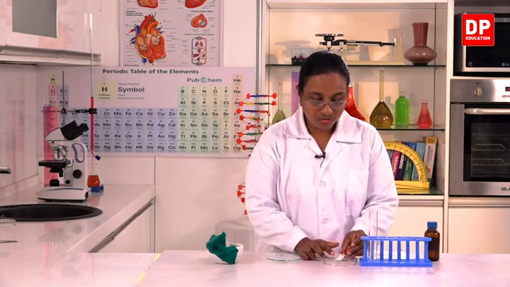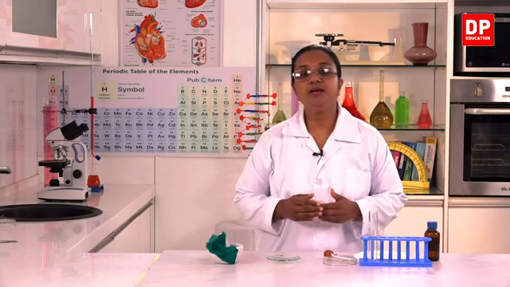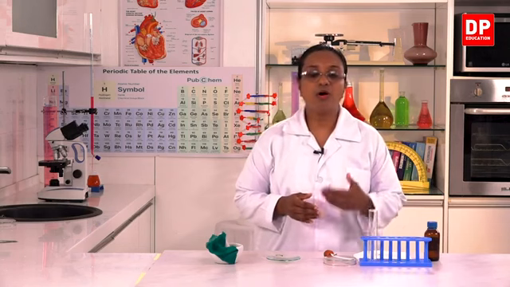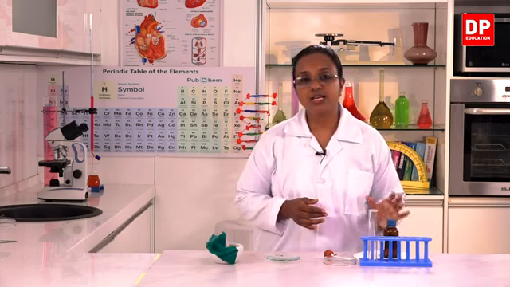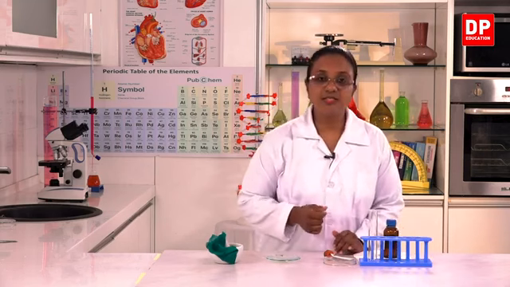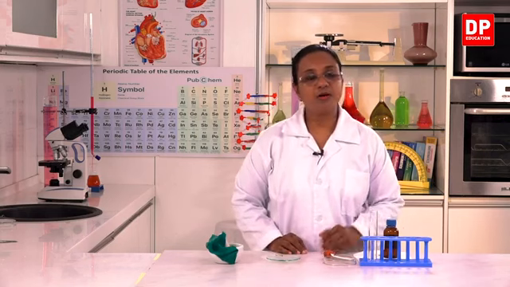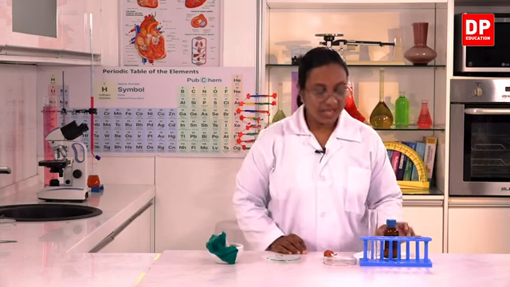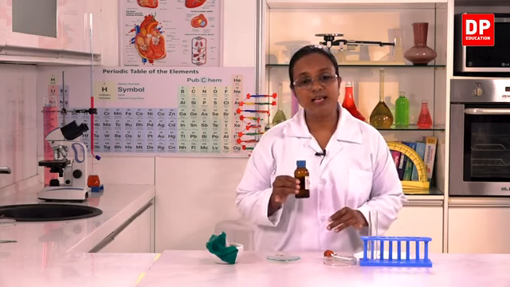Now, as you know, students, chromatography depends on a mobile phase, a solvent, which moves along the stationary phase. Here we have the stationary phase, that is the chromatography paper or the blotting paper. And I am going to use acetone as the mobile phase.